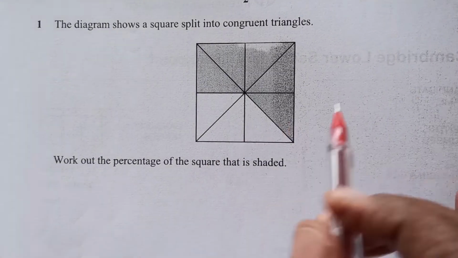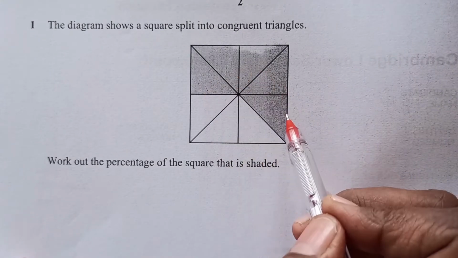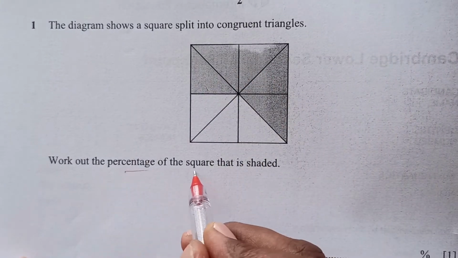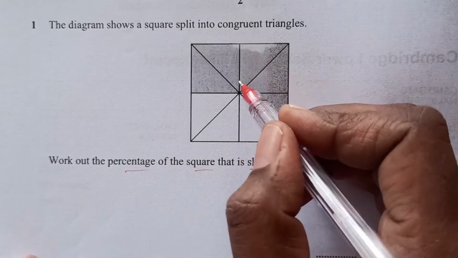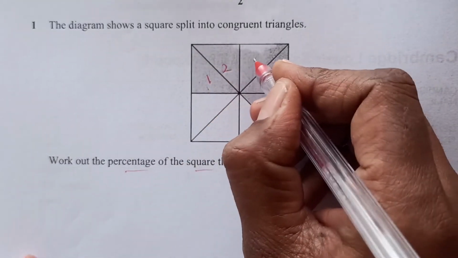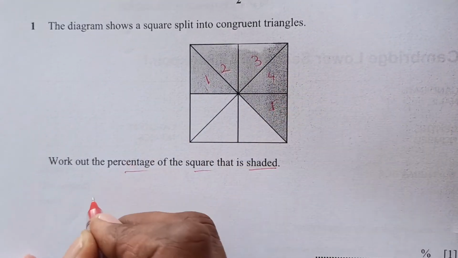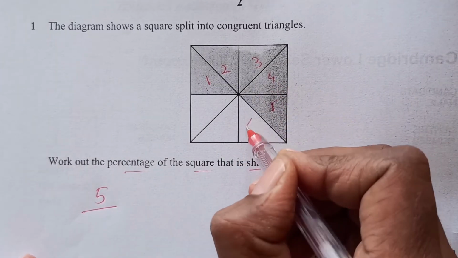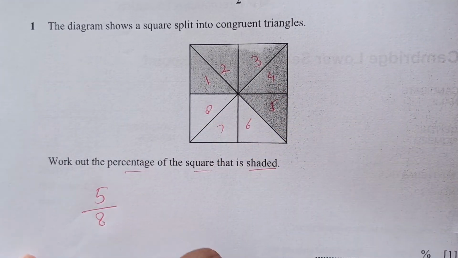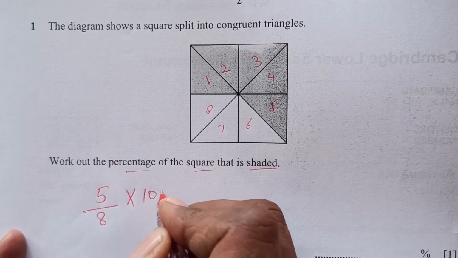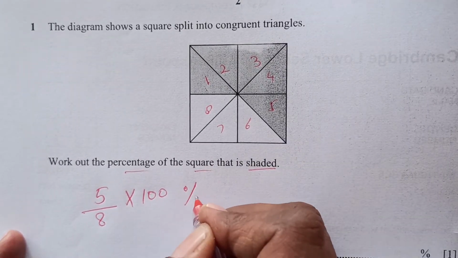The diagram shows a square split into congruent triangles. Work out the percentage of the square that is shaded. First of all, we need to know how many are shaded. 1, 2, 3, 4, 5. So 5 are shaded. Out of how many? 6, 7 and 8. Out of 8. And we are looking for the percentage, so multiply by 100. That will give you the percentage.